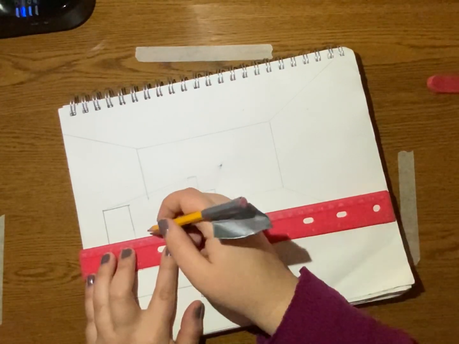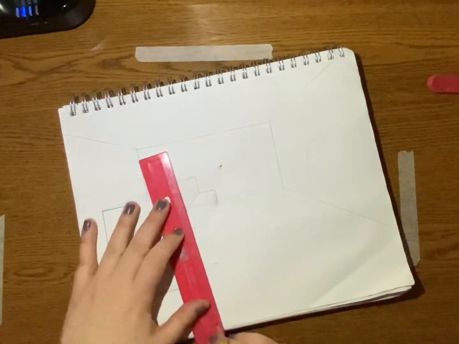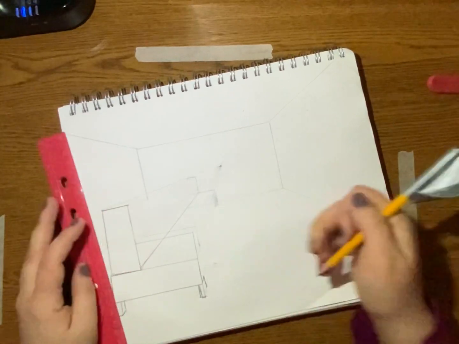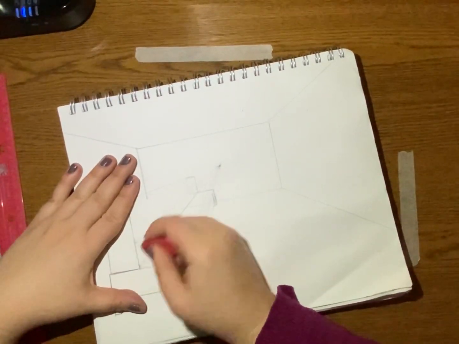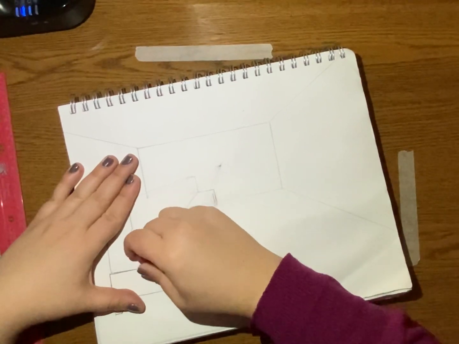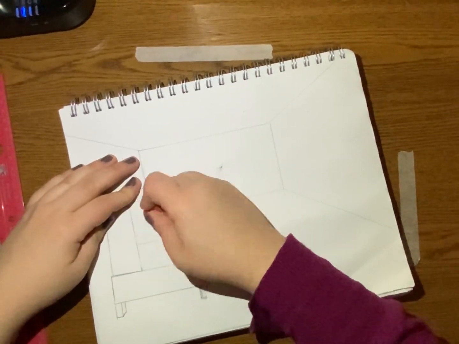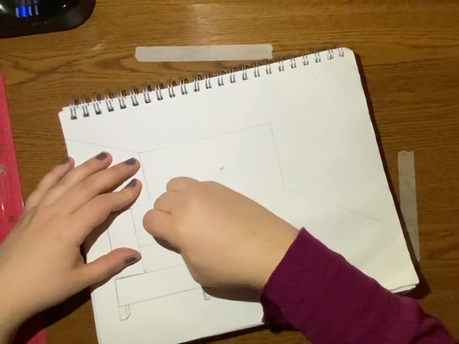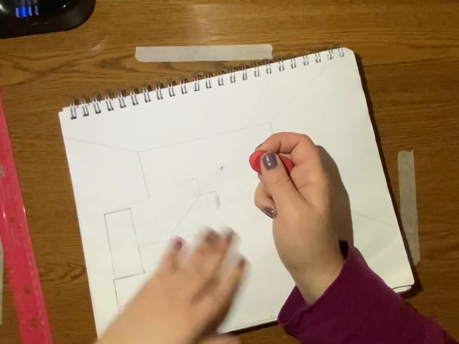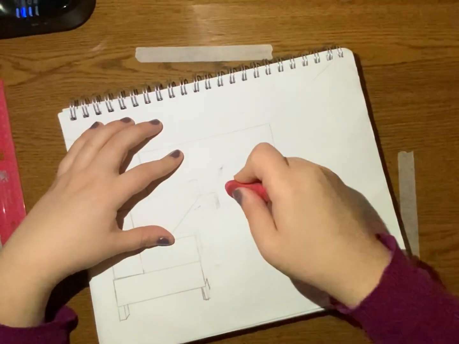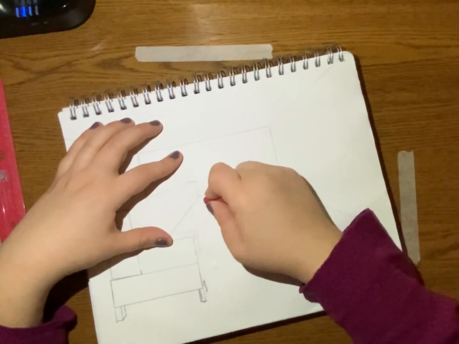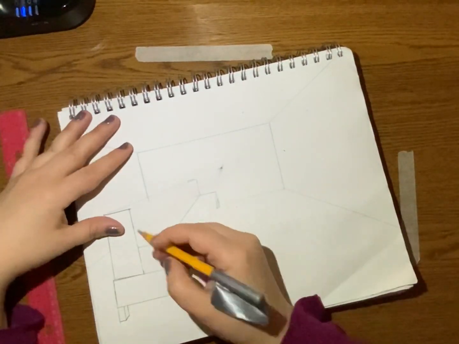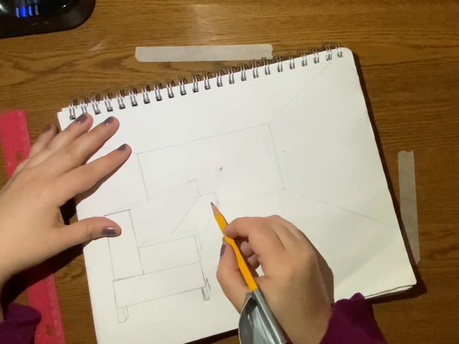Now I'm going to give myself a little bit of an edge here of the armrest and the front of the armrest. Erase the lines that I don't need. This is not a transparent couch. Make sure it's nice and clean. Darken up some lines I want to keep.